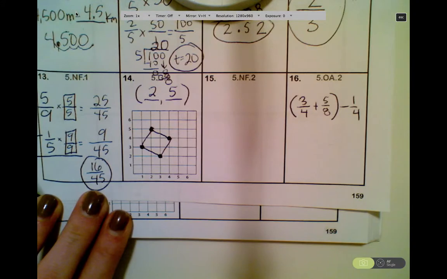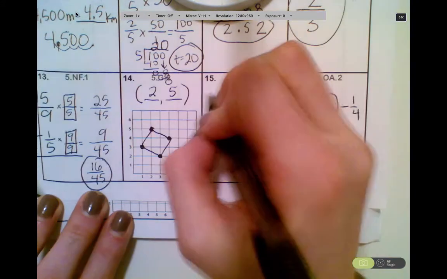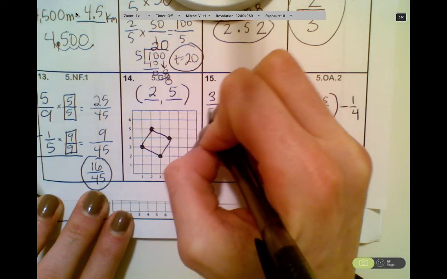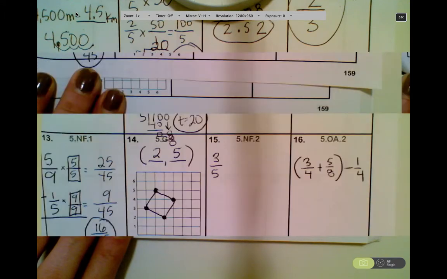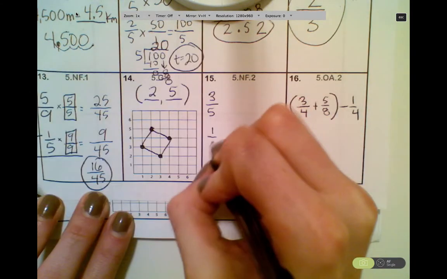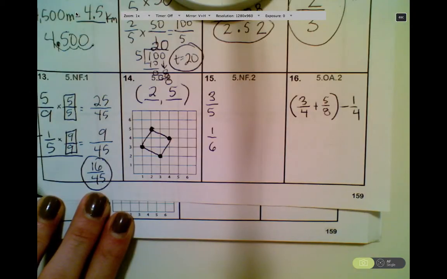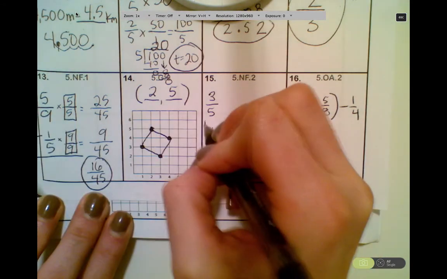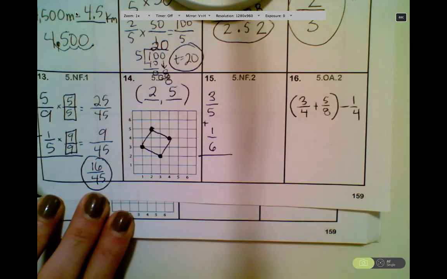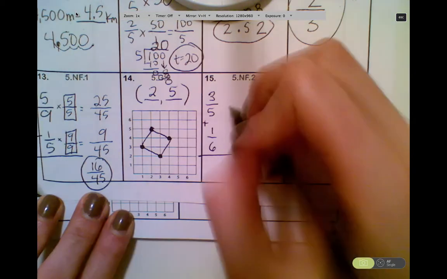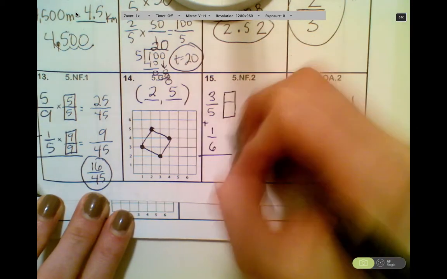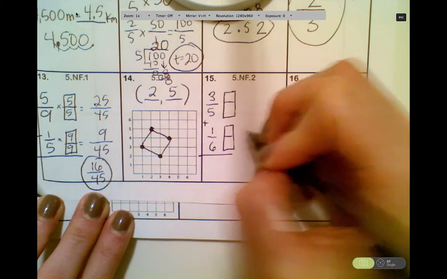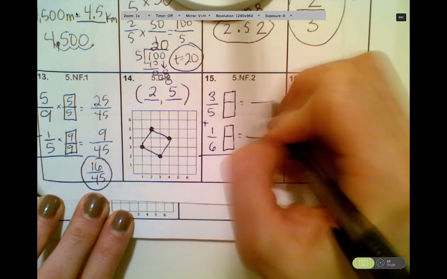Number 15. Monica frosted 3/5 of the cupcakes blue. Amber frosted 1/6 of the cupcakes pink. How many cupcakes did Monica and Amber frost together? Well, that keyword together tells me I will be adding these fractions. 3/5 plus 1/6. And they do not have the same denominator, so let's find them a common denominator.